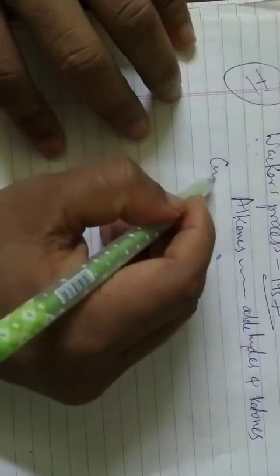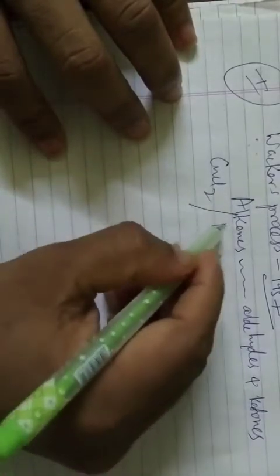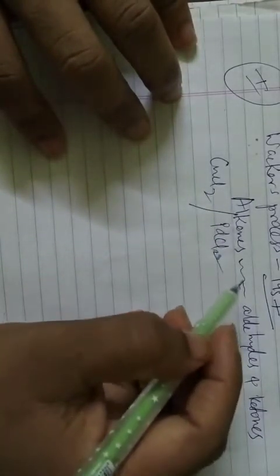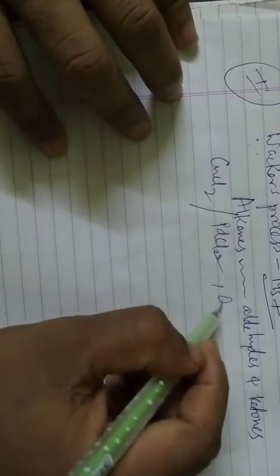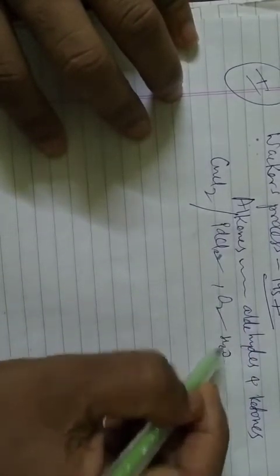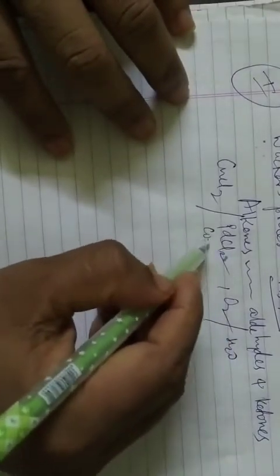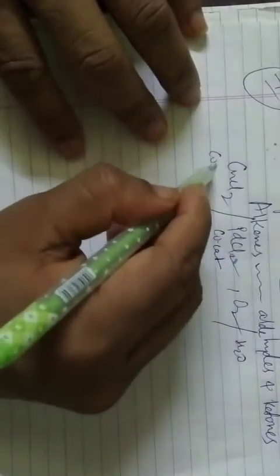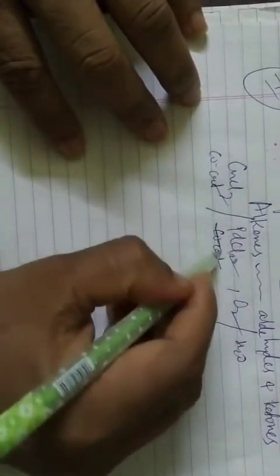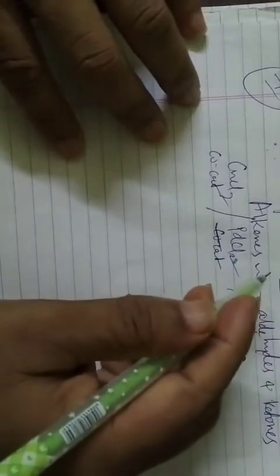Okay, so this was in the presence of CuCl2 and palladium chloride, and in the presence of oxygen and water molecule. So this is how we have seen. Copper chloride is used as a co-catalyst and palladium chloride as the catalyst.